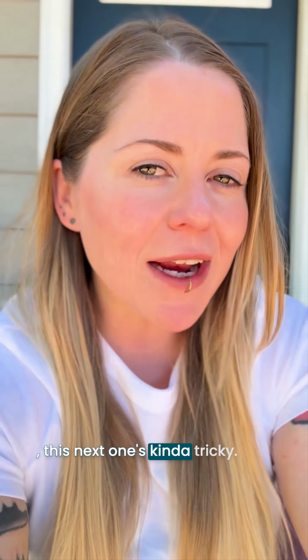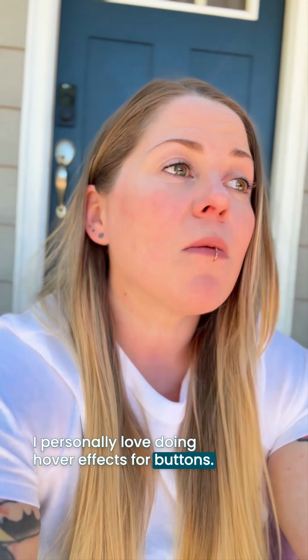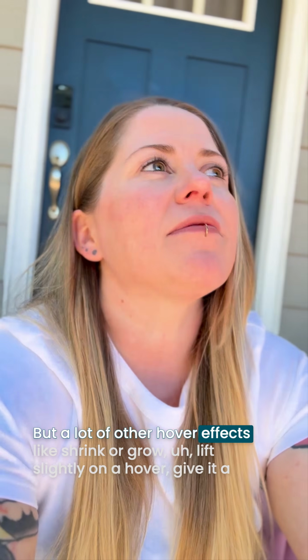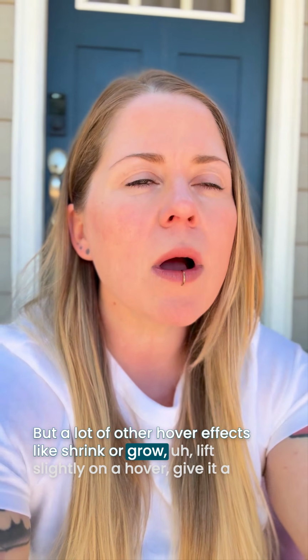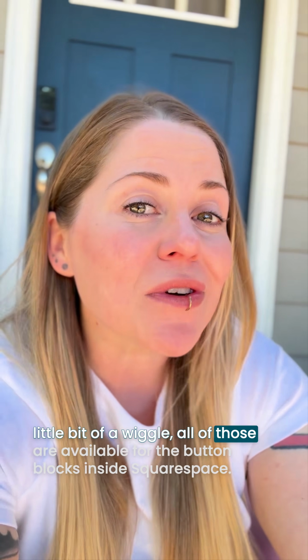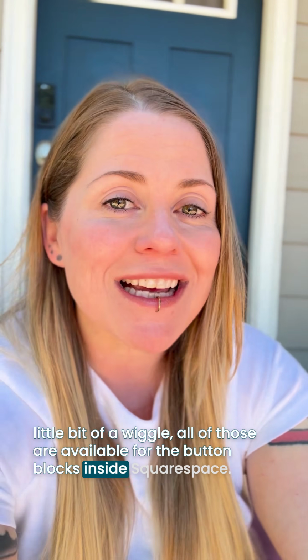This next one's kind of tricky. I personally love doing hover effects for buttons. One of my favorite codes, changing the color of a button on a hover. But a lot of other hover effects like shrink or grow, lift slightly on a hover, give it a little bit of a wiggle. All of those are available for the button blocks inside Squarespace.